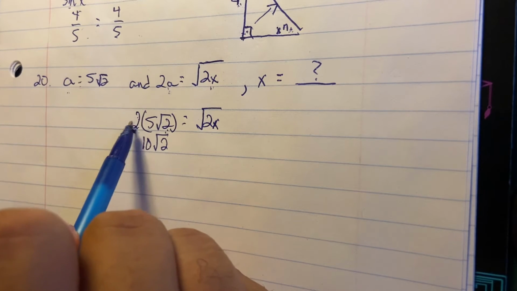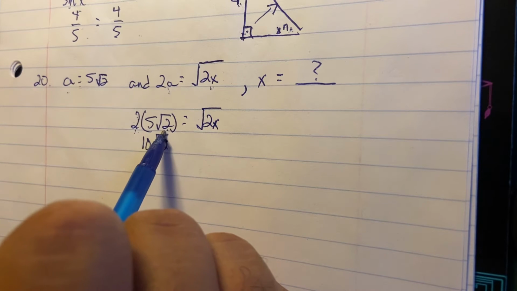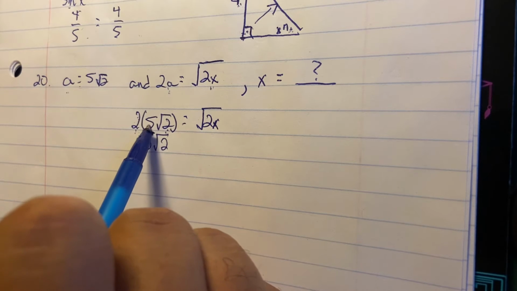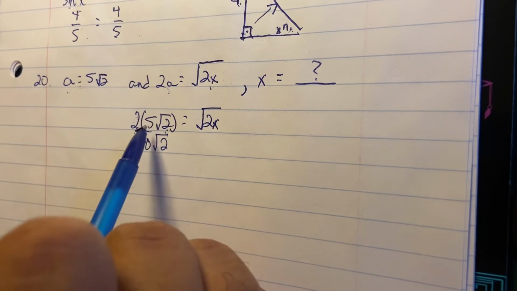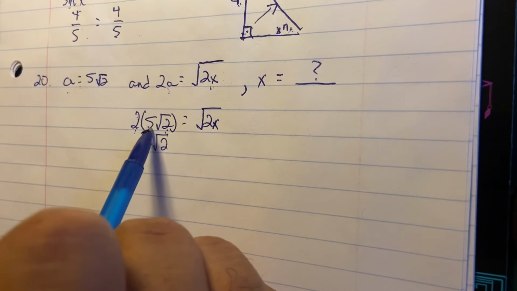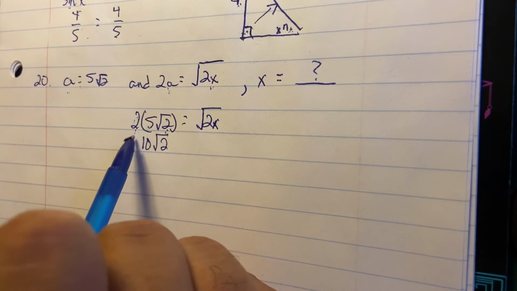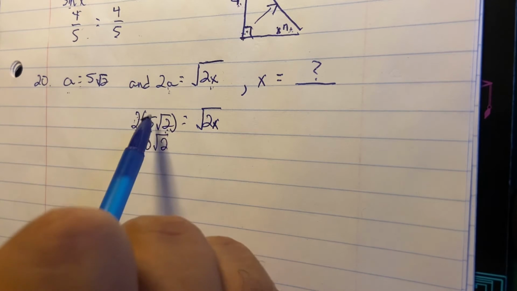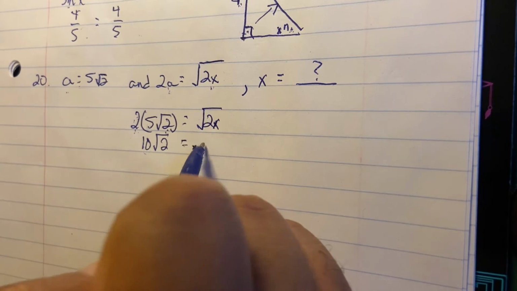You don't multiply the 2 by the 2 inside of here also. This is not the distributive property, really, because this does not say 5 plus the square root of 2. This says 5 times the square root of 2. So basically right now, before we multiply, we had 5 root 2's. That's what 5 times root 2 means, right? When you double that amount or multiply by 2, now you got 10 of them. You had 5 of them, now you got 10 of them. So that's why this is 10 root 2. So now that's equal to the square root of 2x.